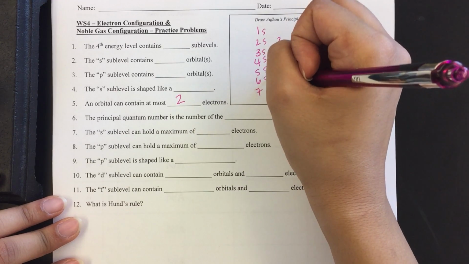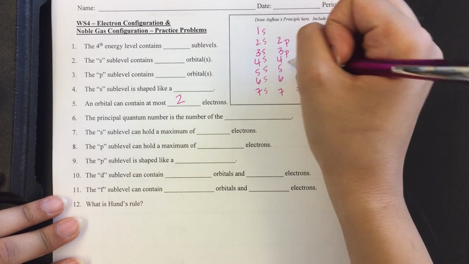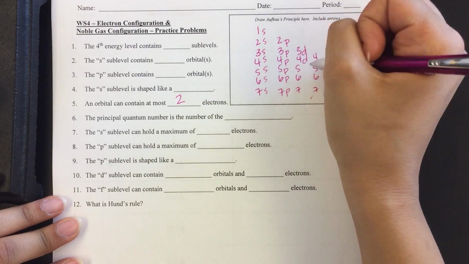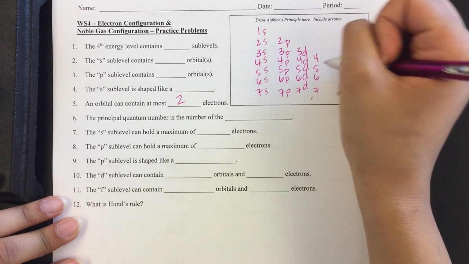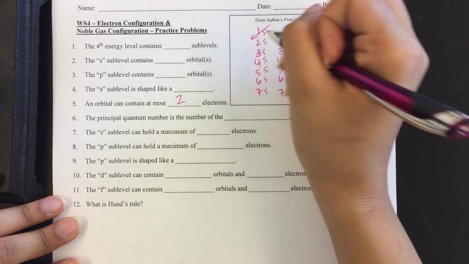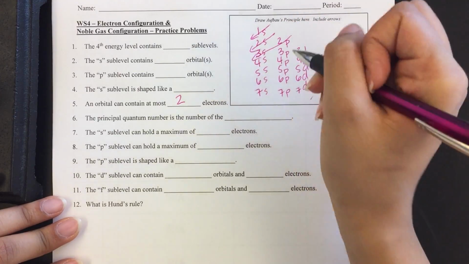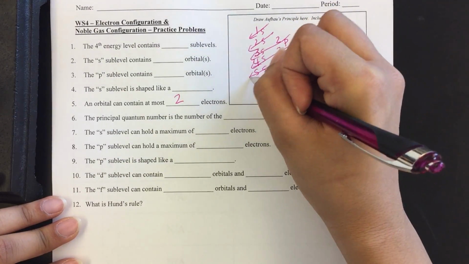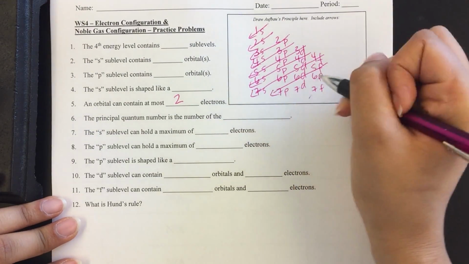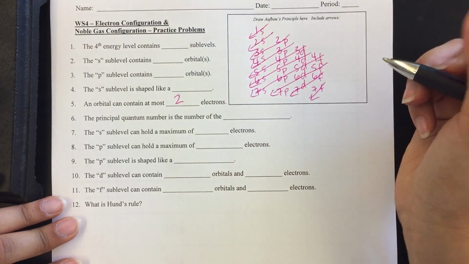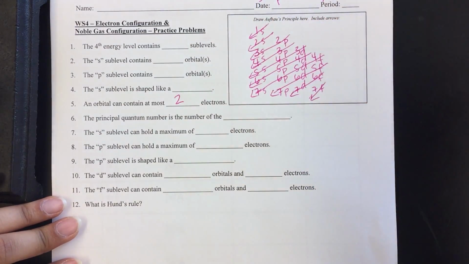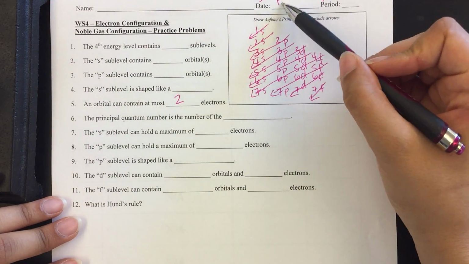So our S's, our P's, our D's, and our F's. Remember, you don't get this on a test, so you need to be able to write it. And I always write S, P, D, F. I remember silly people do fail.